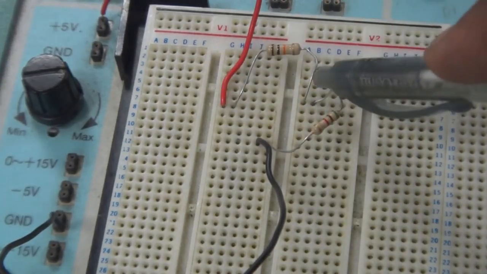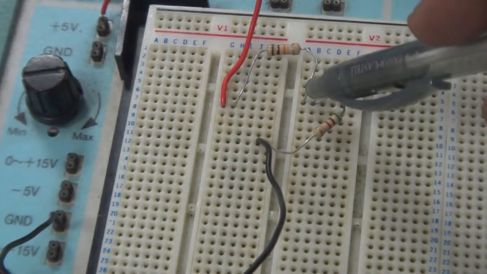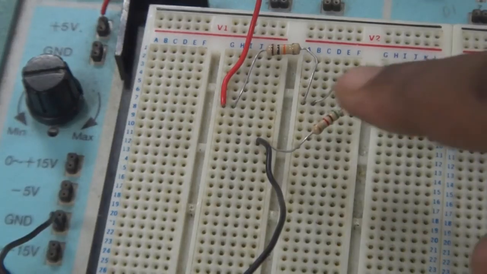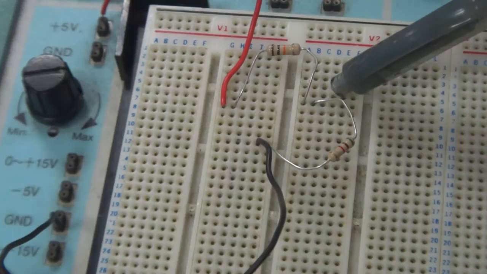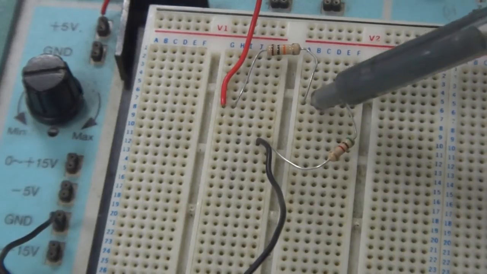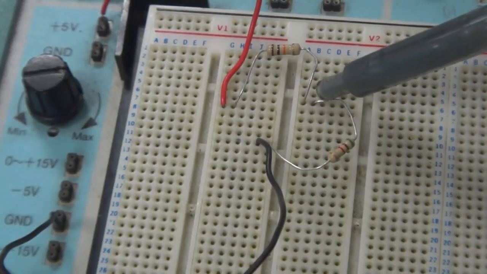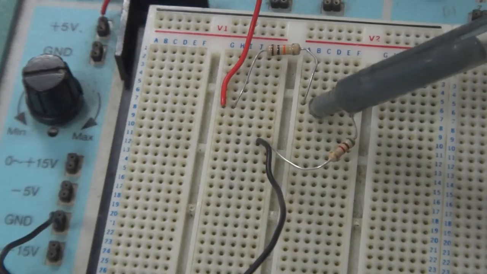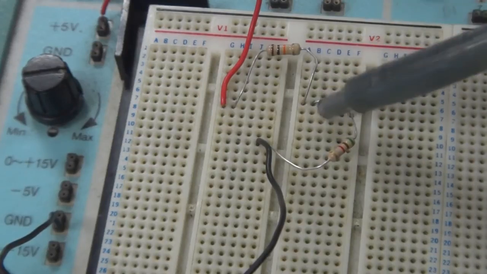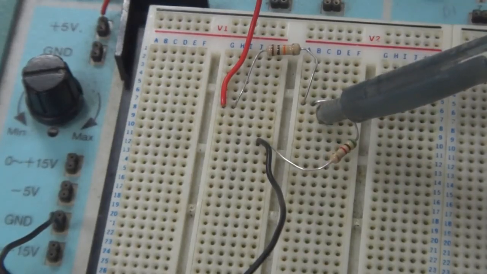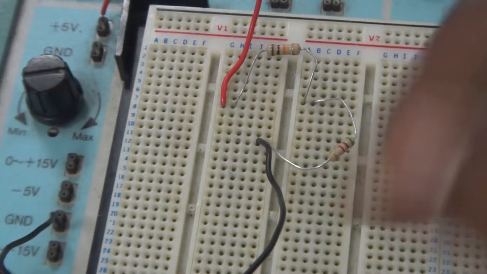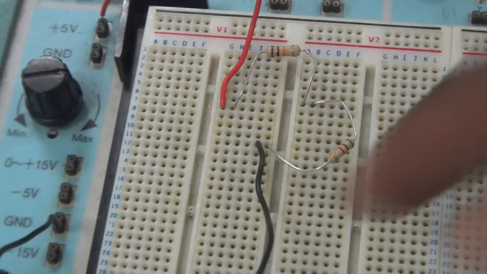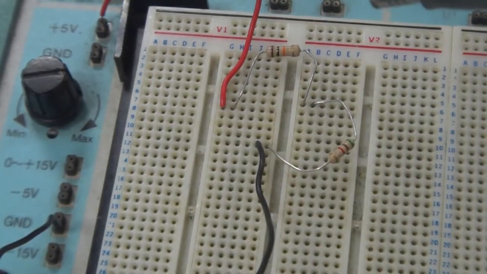And then the other leg of your resistor is connected to the first leg of your second resistor. So these two have to be on the same row. Or if you put it on different rows, then it will not be connected. Then the other leg of your second resistor will have to go to the negative part of your voltage source.